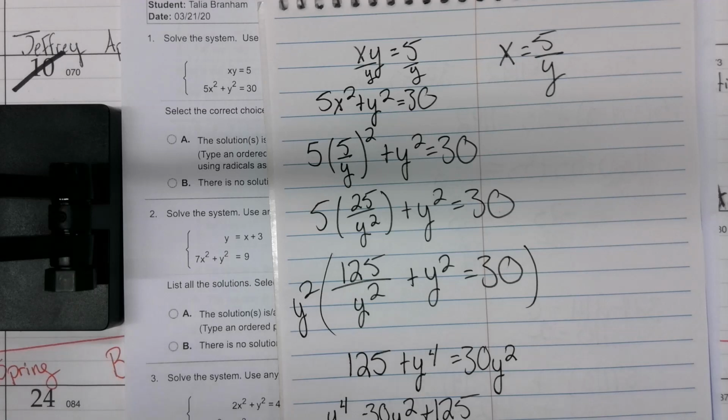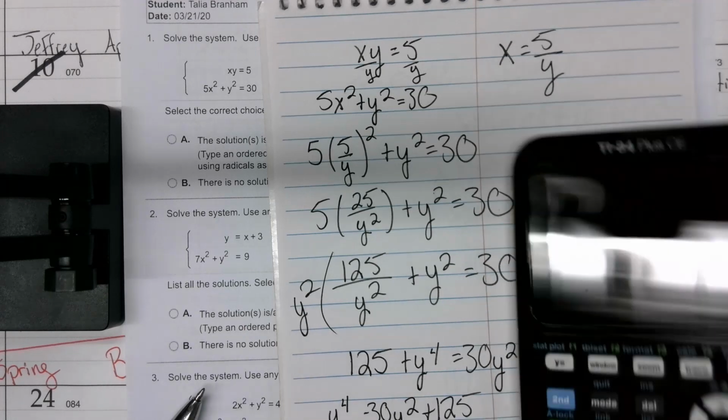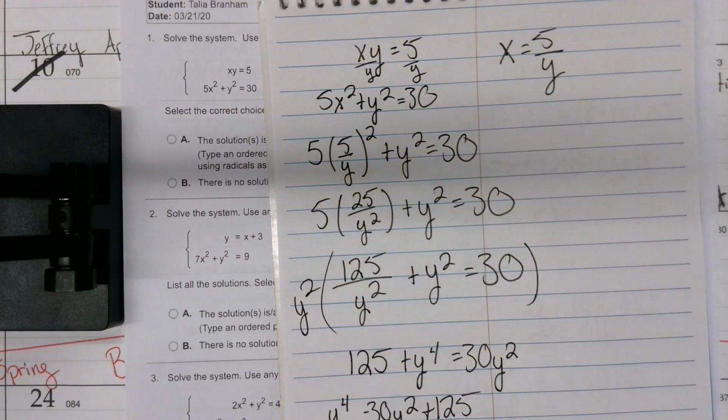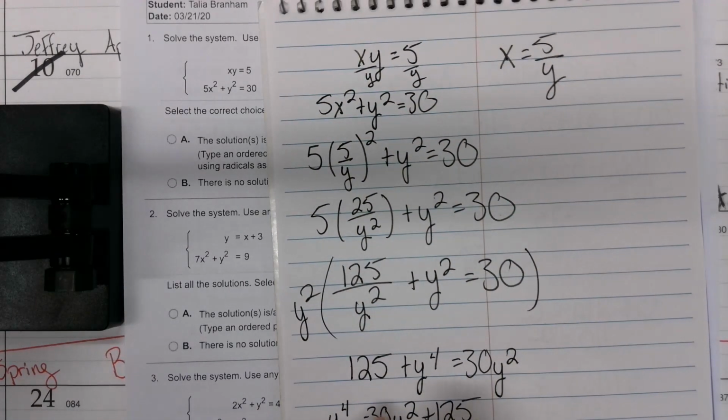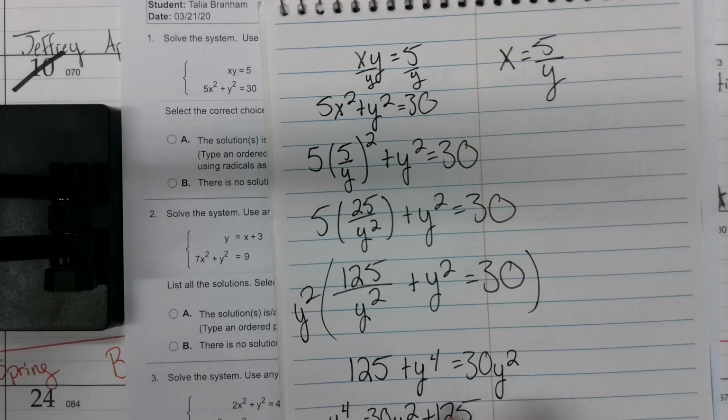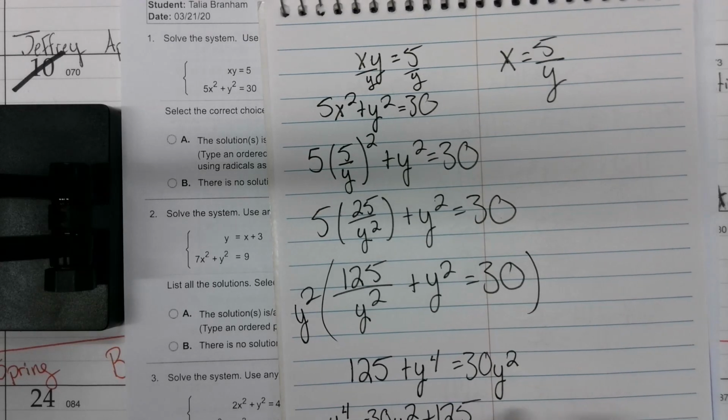So now I'm looking for factors of 125 that add to get 30. What is 125 divided by 5? 25 plus 5. Beautiful. So I'd have y squared subtract 25 times y squared subtract 5.